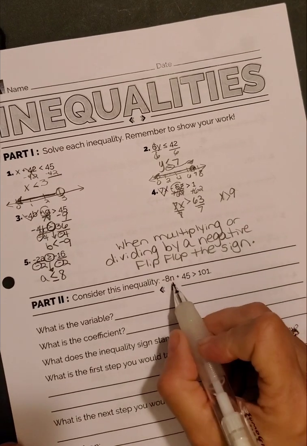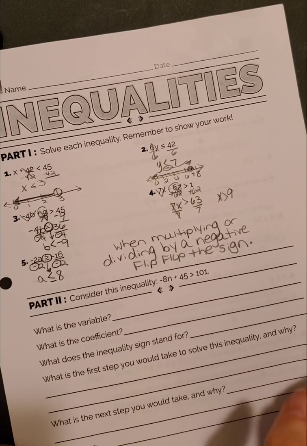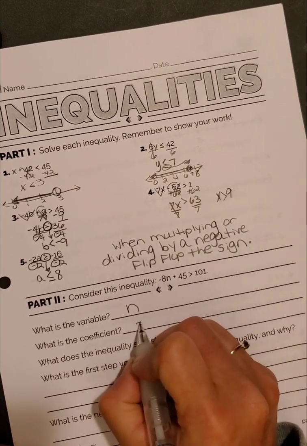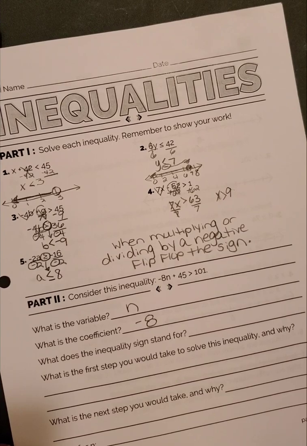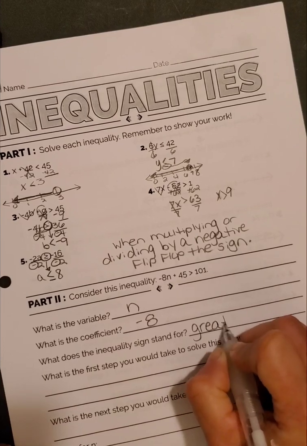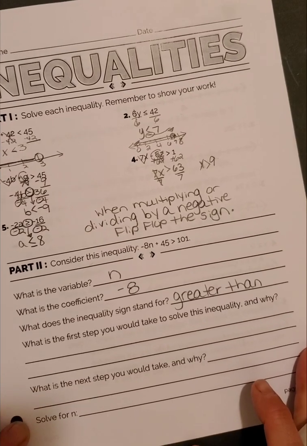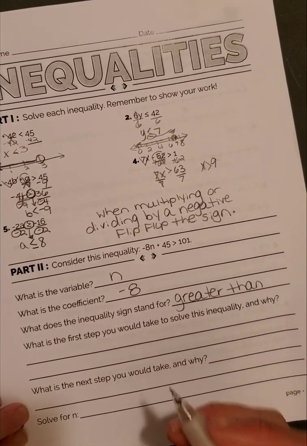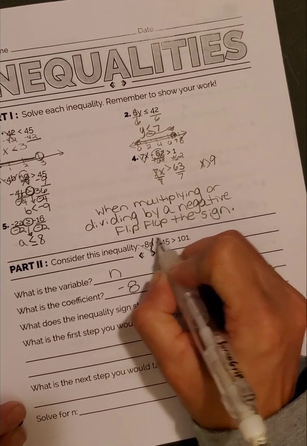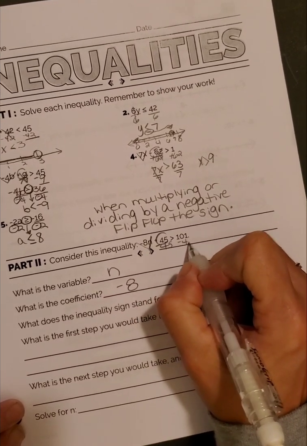Okay. In this inequality, negative 8n plus 45 is greater than 101. What is the variable? The variable is n. What is the coefficient? The coefficient is negative 8. What does the inequality sign stand for? That's greater than. What is the first step you would take? Well, in this one, here's my variable term, here's my constant term. First thing I'm going to do is subtract 45 from both sides.